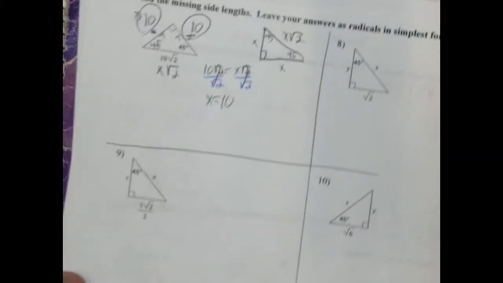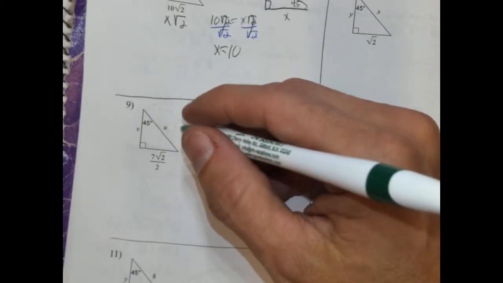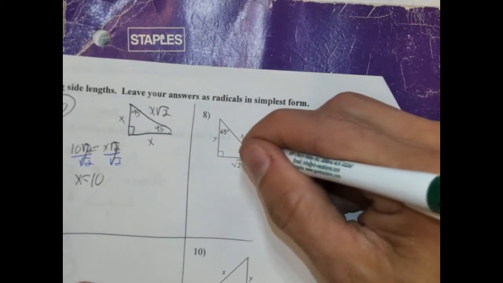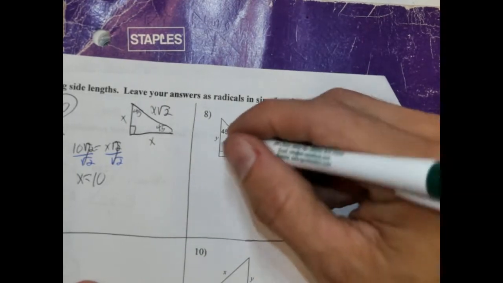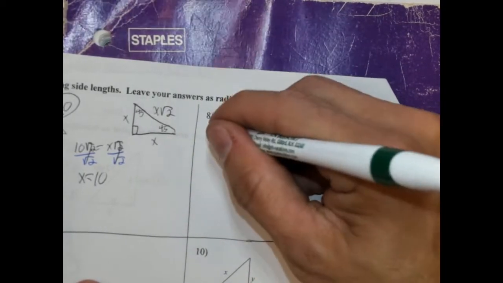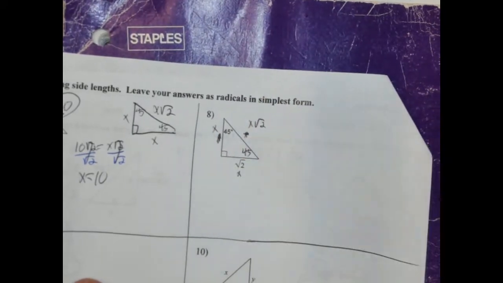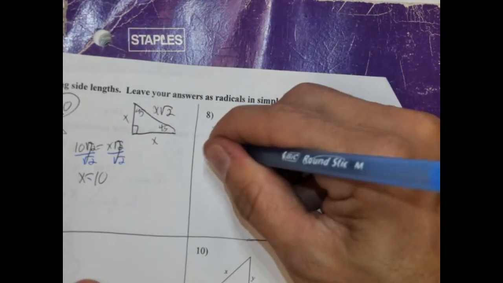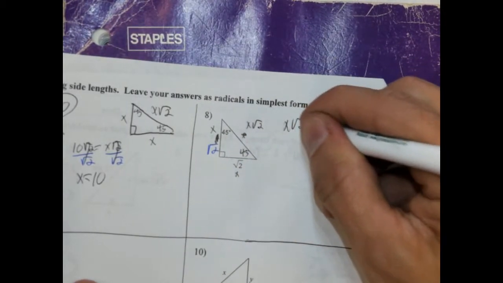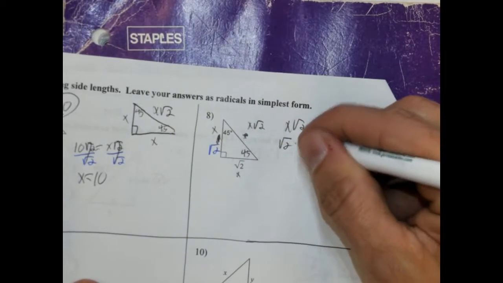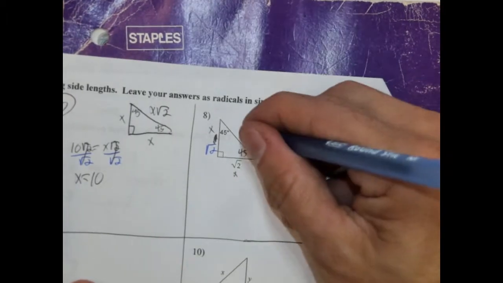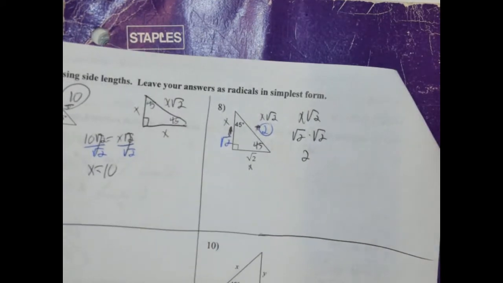Actually, I'll go in order. So 45, 45, 90. Let's cross these out. So this is x, this is x, this is x radical 2. We know these are the same, so this has to be radical 2. And this is this times radical 2, so x radical 2. Our x is radical 2 times radical 2. Radical 2 times radical 2 is just 2. So there we go.